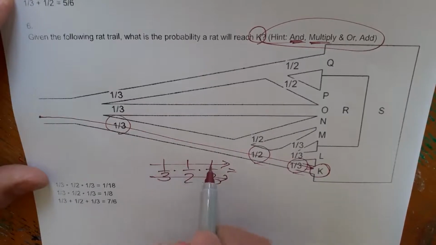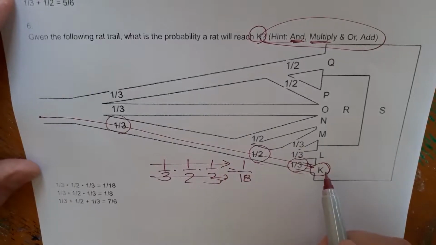Multiplying is easy. 1 times 1 is 1. 3 times 2 is 6. 2 times 3 is, 3 times 2 is 6. 6 times 3 is 18. 1/18th chance of ending up at K.